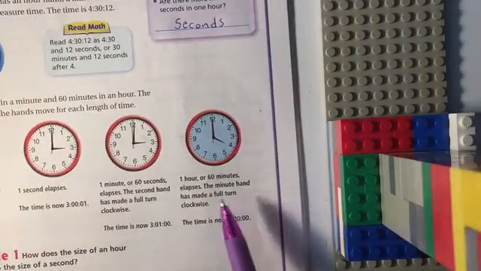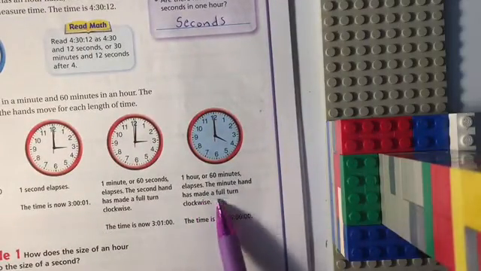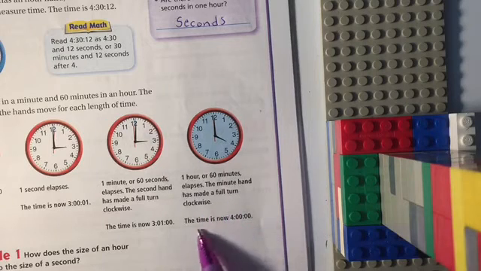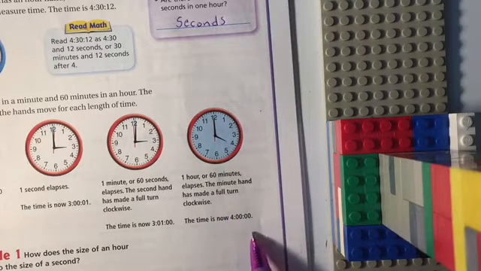1 hour or 60 minutes elapses. The minute hand has made a full turn clockwise. The time is now 4 o'clock.